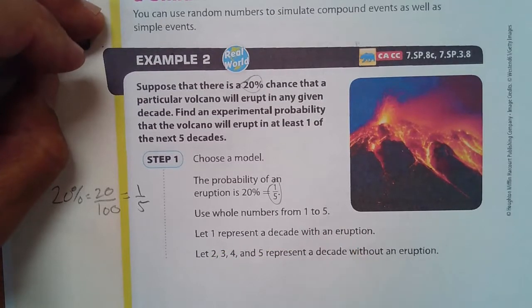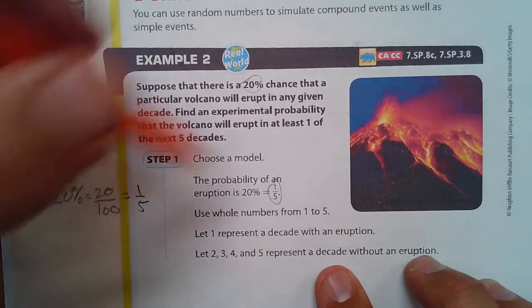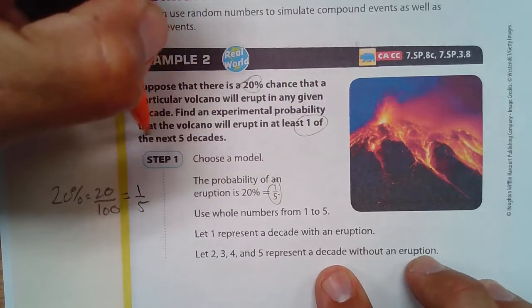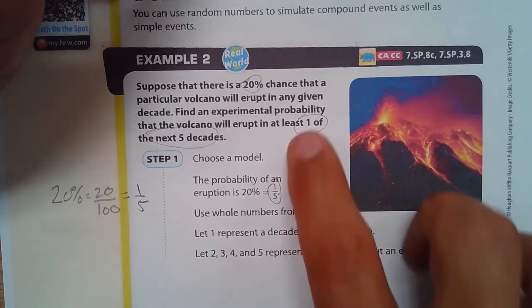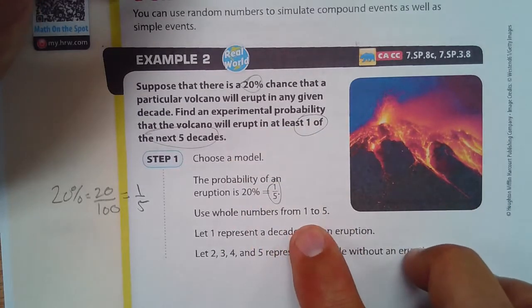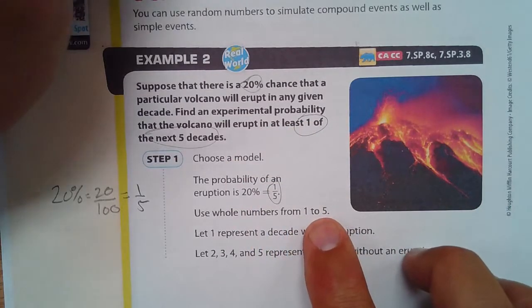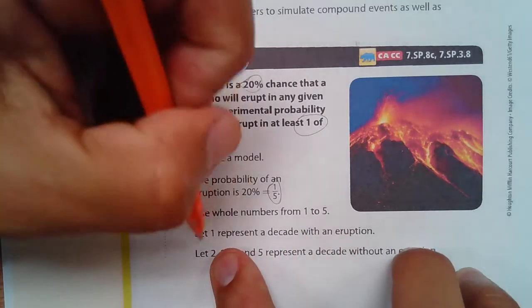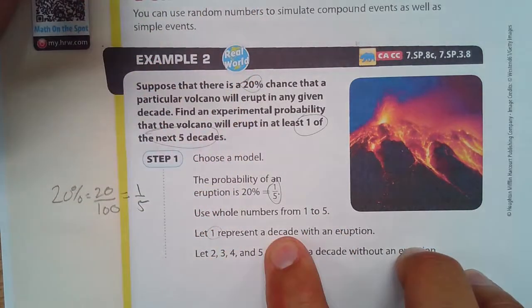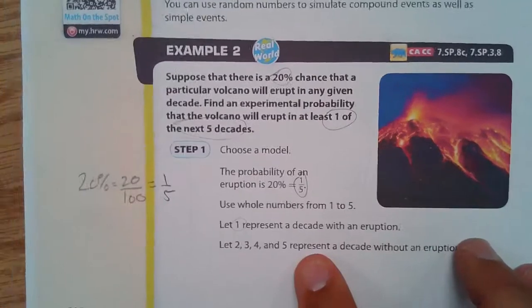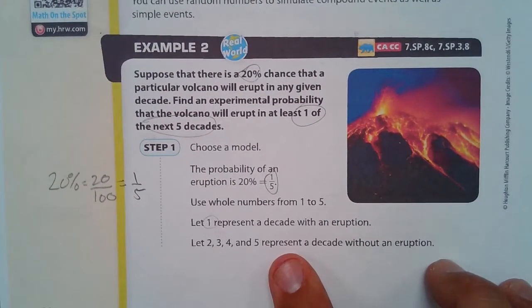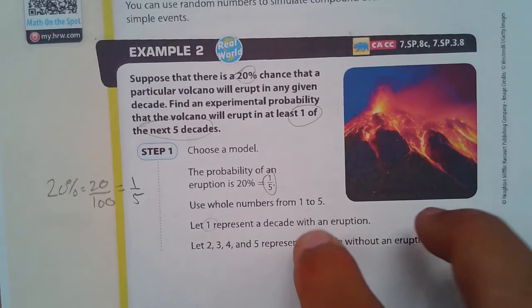So we're looking for the eruption in at least 1 of the next 5 decades, and we can use whole numbers 1 through 5 to represent those decades. If you get a 1, that tells you that's a decade with an eruption. 2, 3, 4, 5, there was no eruption in that decade. So that's the numbers for our simulation.